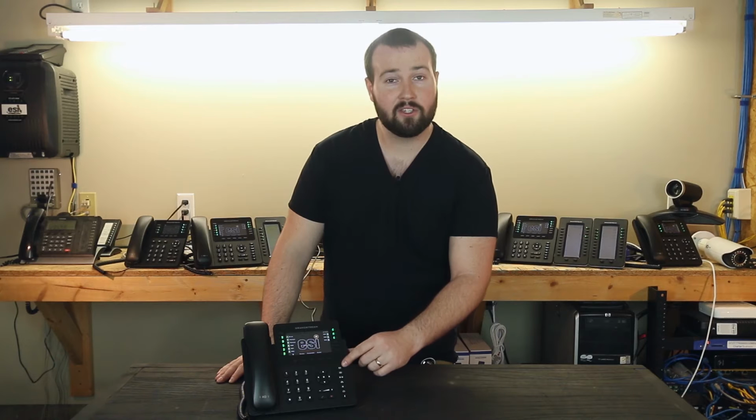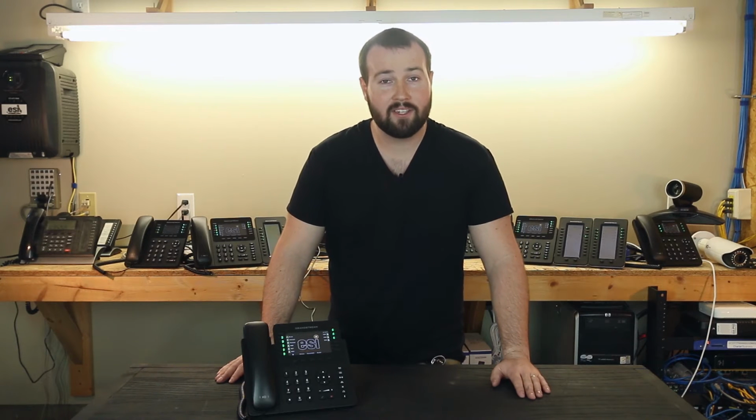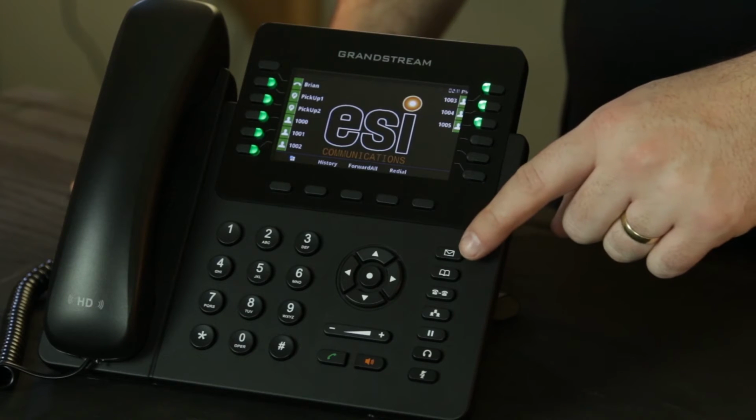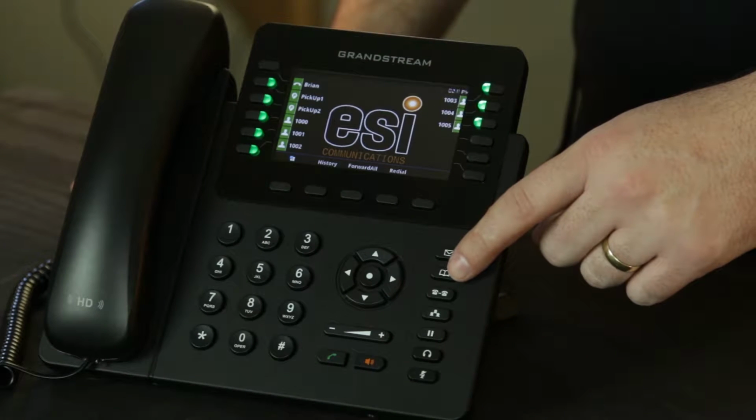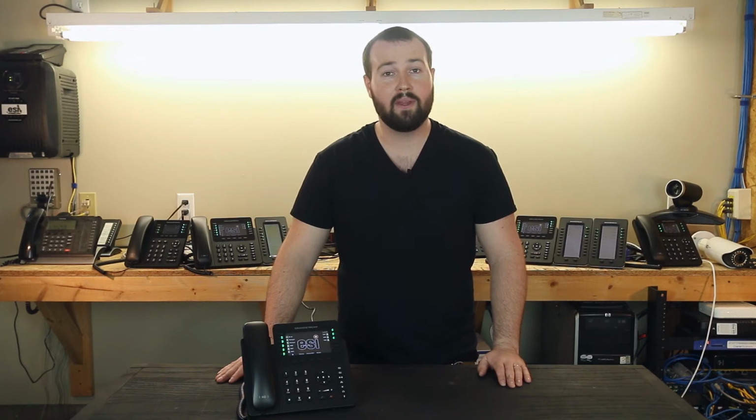We'll start with the top button that looks like an envelope. This button will give you access to your voicemail. Press the button and it will prompt you for your password, and then you can check your latest voicemails. The next button down will give you access to your directory. Press this button to look up anybody in your saved phone book or the LDAP directory.